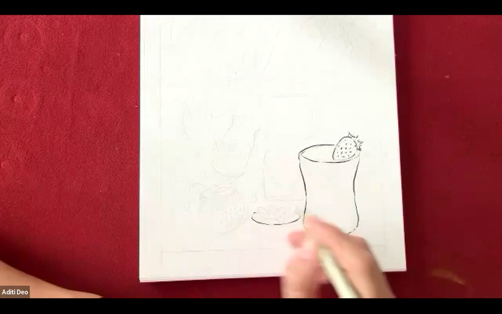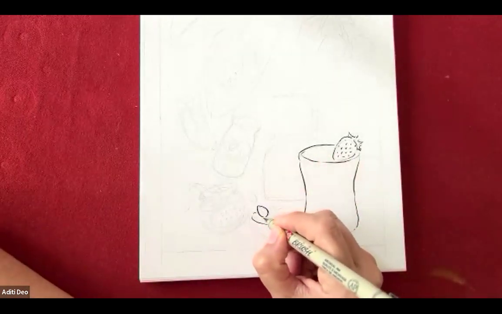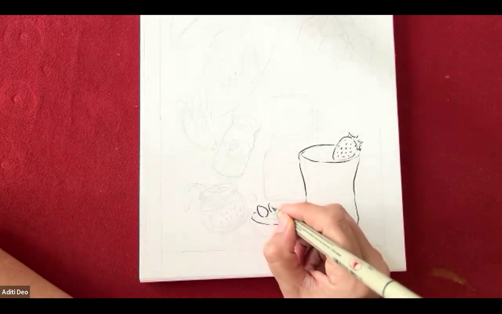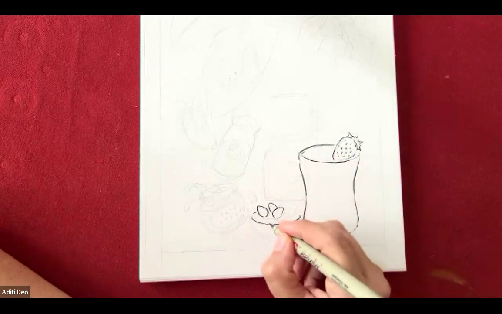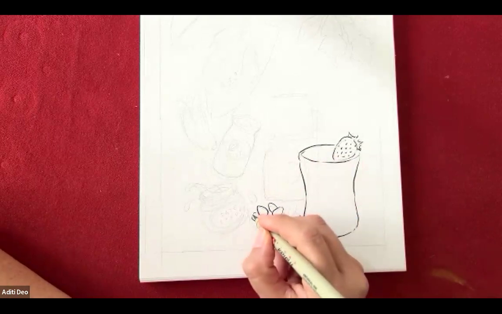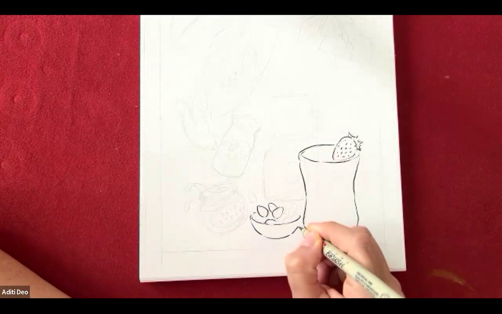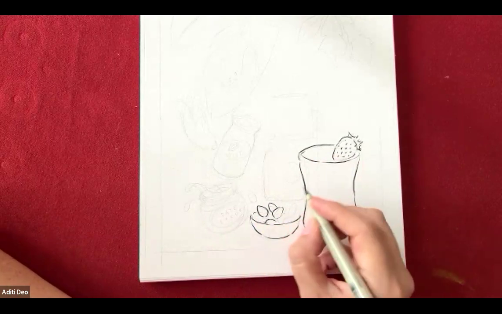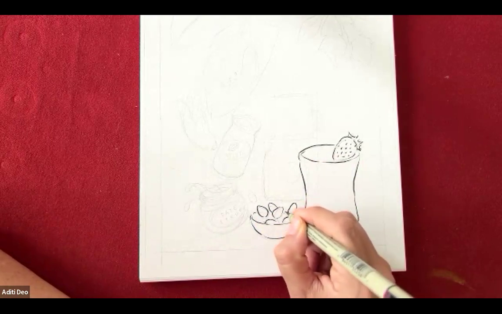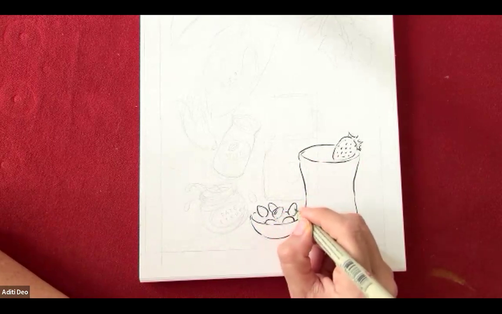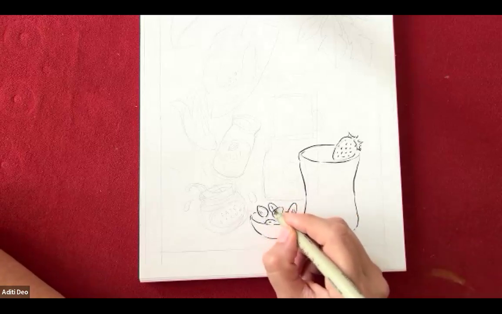Oh, I should have made this also tilted. For the almonds to look like almonds, I'm just making a few of these lines.